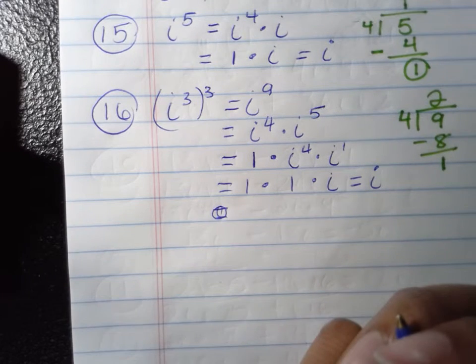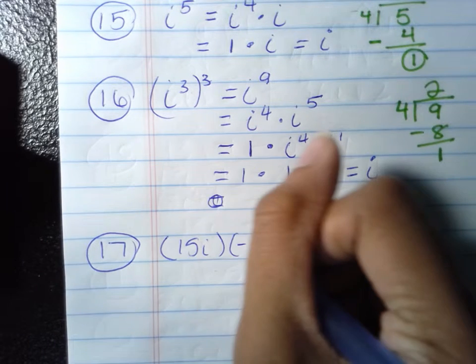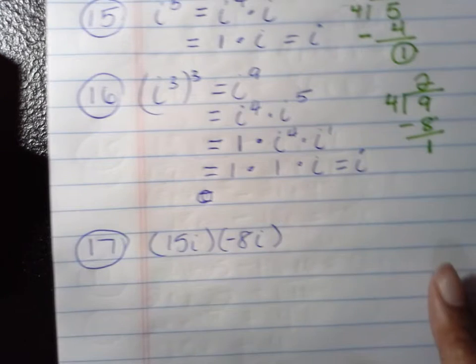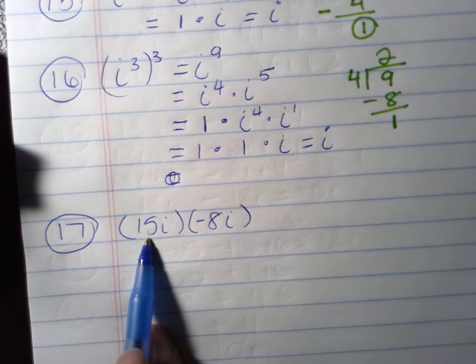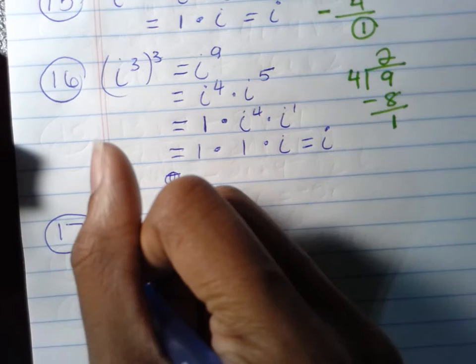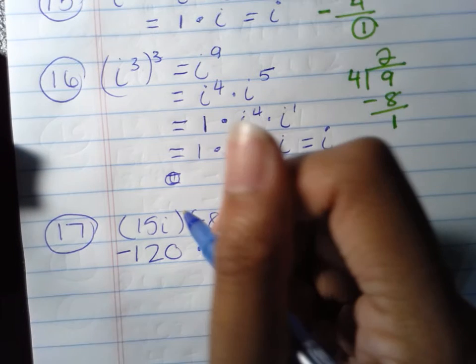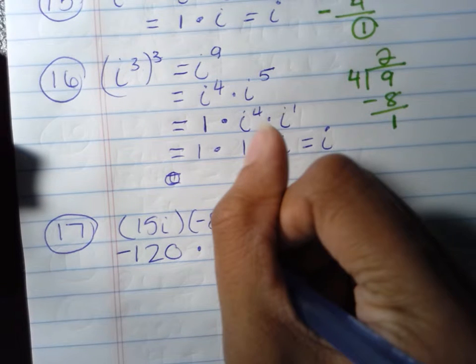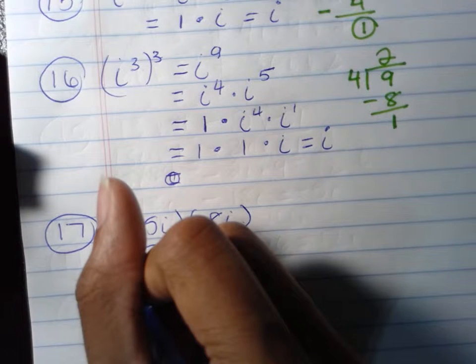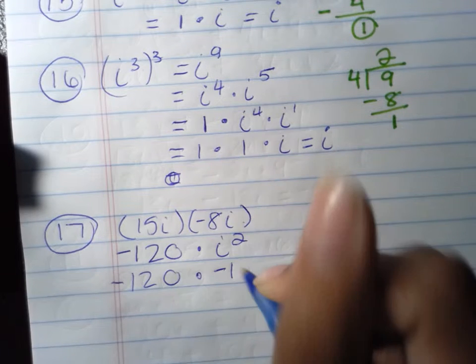All right, number 17. We have 15i times negative 8i. All right, so I'm going to do my numbers. 15 times negative 8. That's negative 90, I believe. Yep. Nope, I'm wrong. Negative 120. Wrong right there. All right. And then i times i is i squared. Now remember, i squared is negative 1. So technically I have negative 120 times negative 1, which is 120.